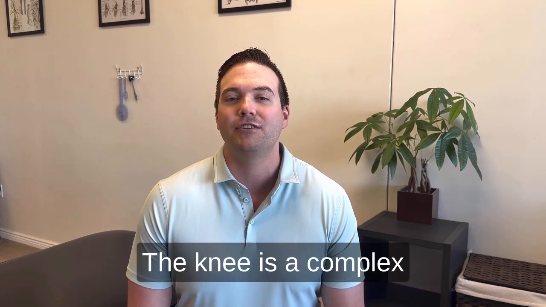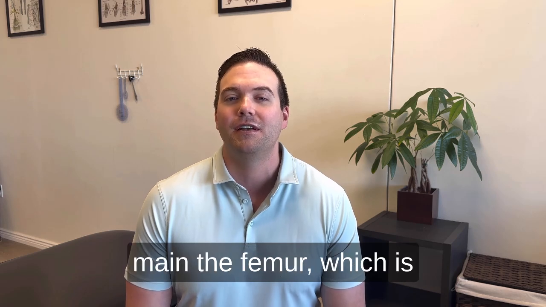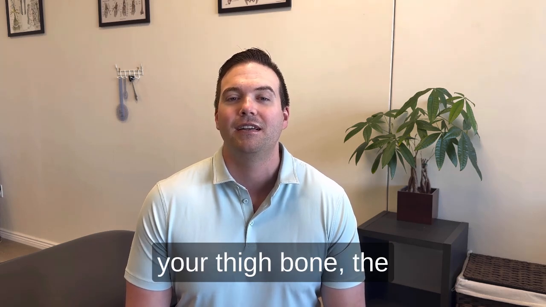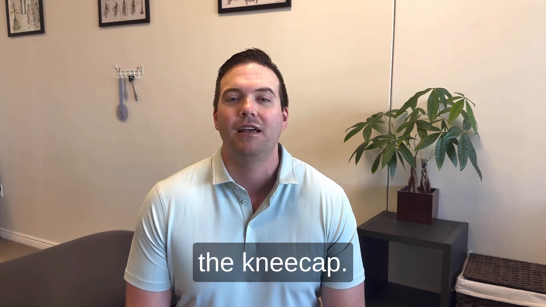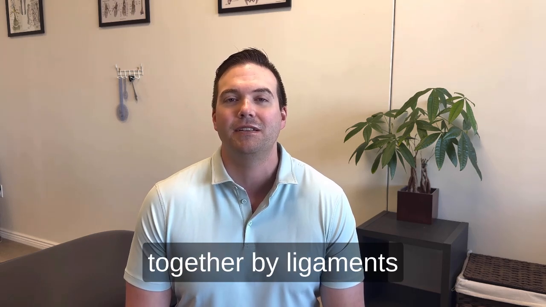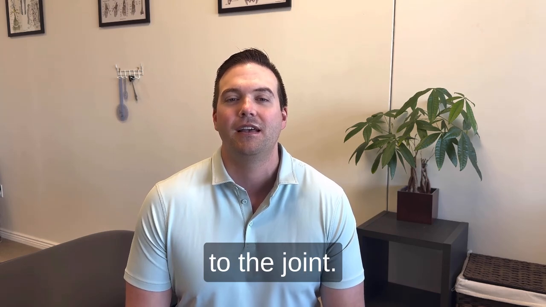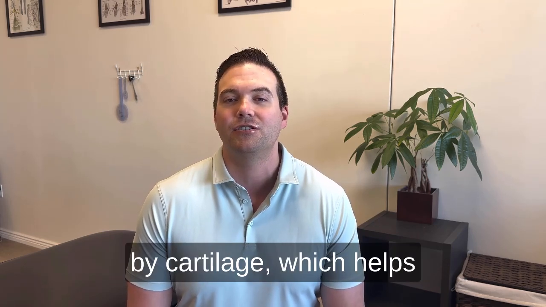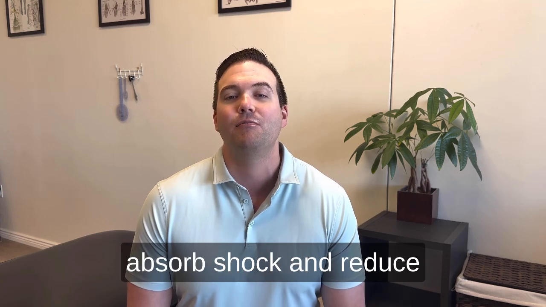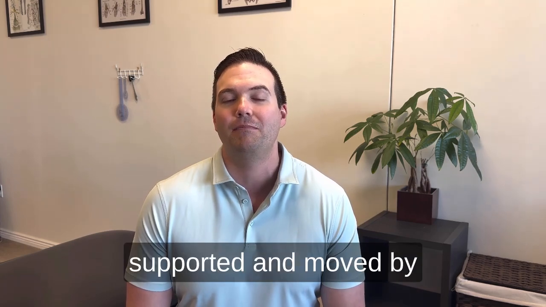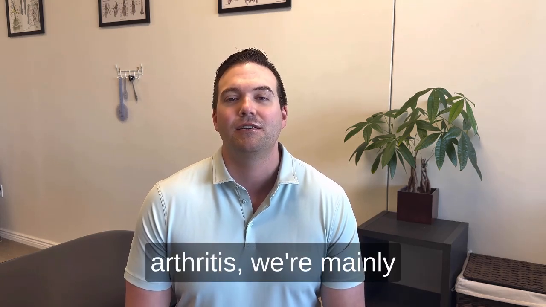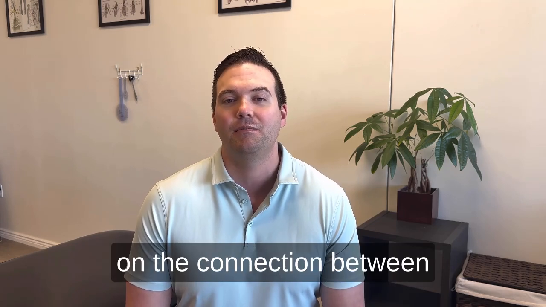The knee is a complex joint made up of three main bones: the femur, which is your thigh bone, the tibia, which is your shin bone, and the patella, or the kneecap. These bones are held together by ligaments, which provide stability to the joint. The knee is also cushioned by cartilage, which helps absorb shock and reduce friction during movement. Finally, the knee is supported and moved by muscles and tendons that surround the knee. When we talk about knee arthritis, we're mainly focusing on the connection between the femur and the tibia. So let's start there.